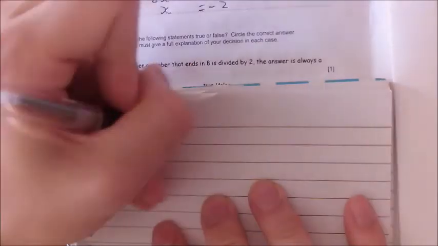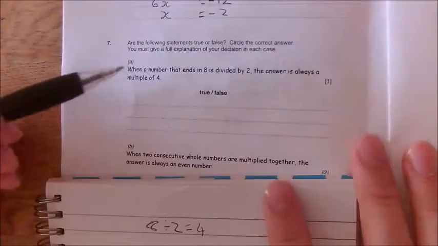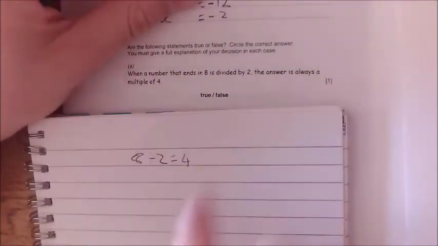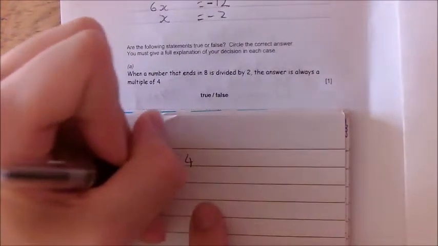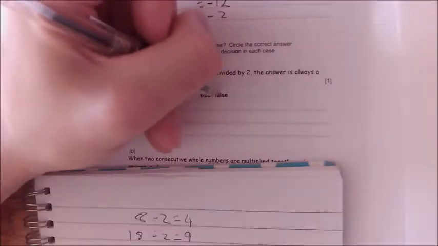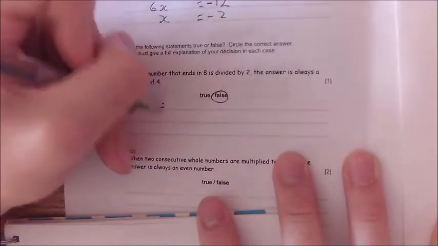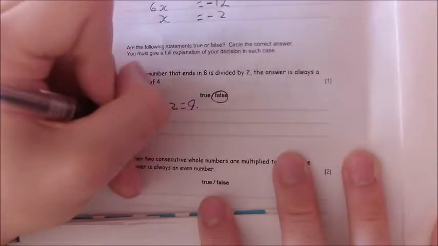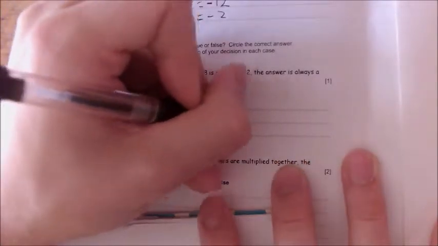So let's do 8 divided by 2 is 4. Now, it says here the answer should be a multiple of 4, and a multiple of 4 is a number in the 4 times table. So 4 is in the 4 times table. Let's do the next one, 18. 18 divided by 2, that ends in an 8, is 9. 9 is not in the 4 times table, so it's obviously false there. And we could say this is because 18 divided by 2 is 9, and then state that 9 is not a multiple of 4.